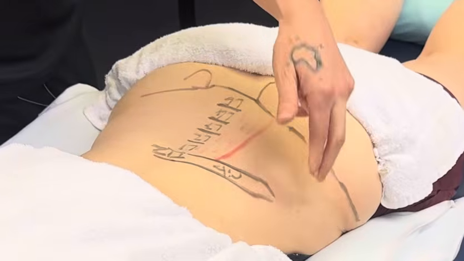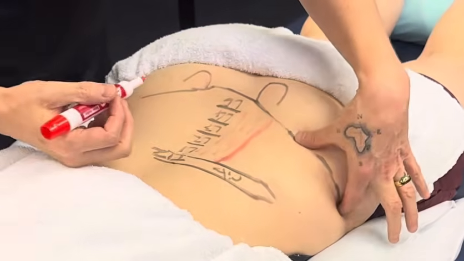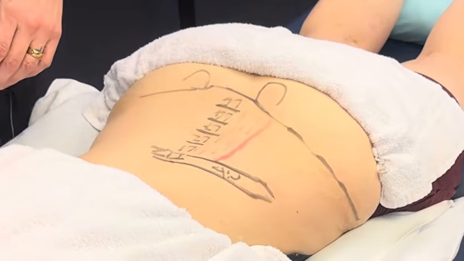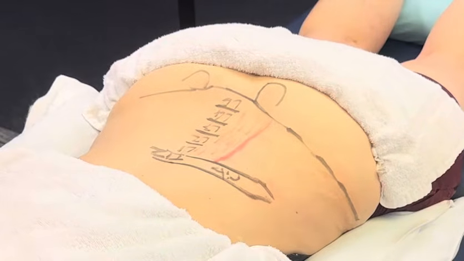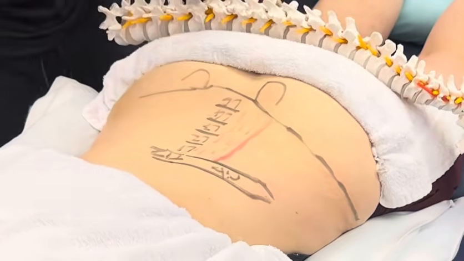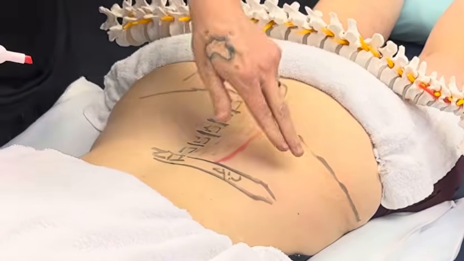We know quadratus lumborum runs from iliac crest onto the rib, but how do we find that guy, and how do we not needle intestines and kidneys, because that's not evidence-based, not yet, like maybe one day. This one.